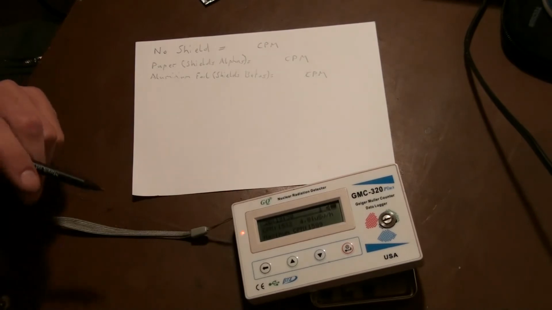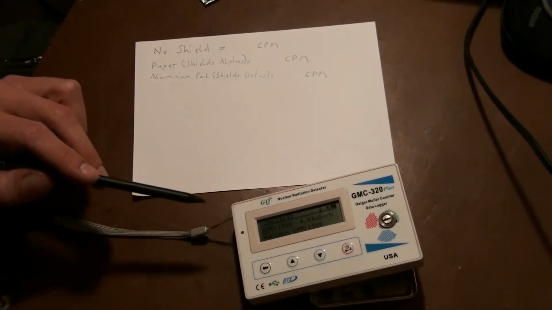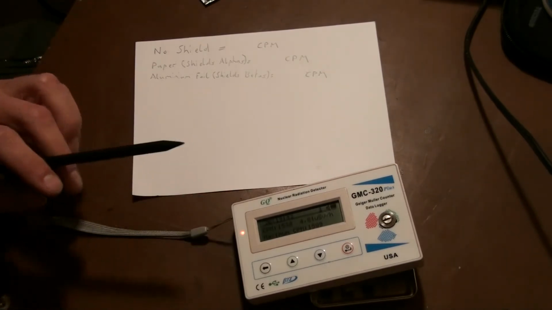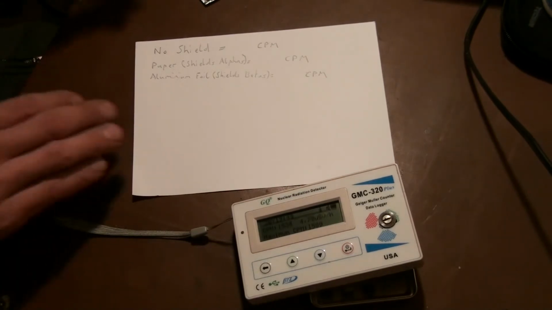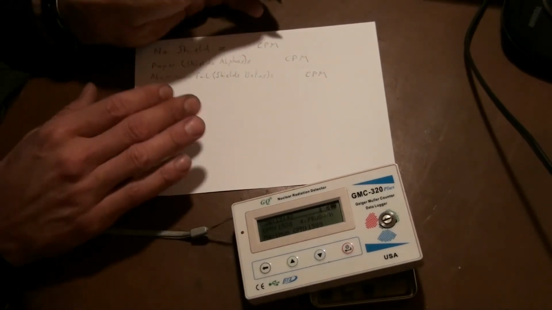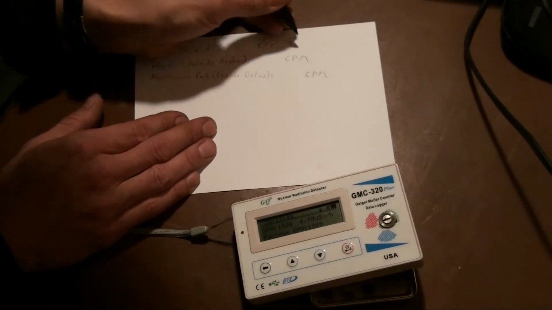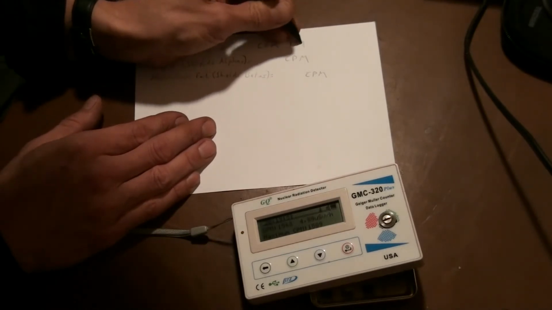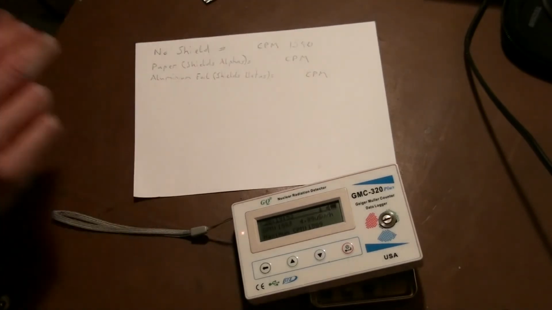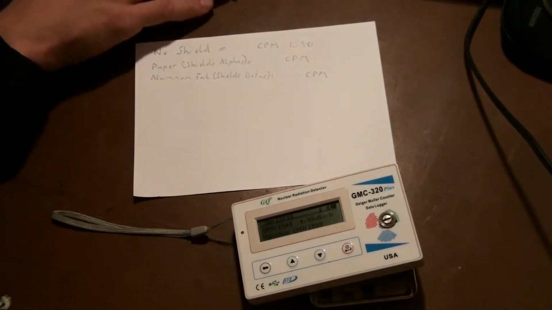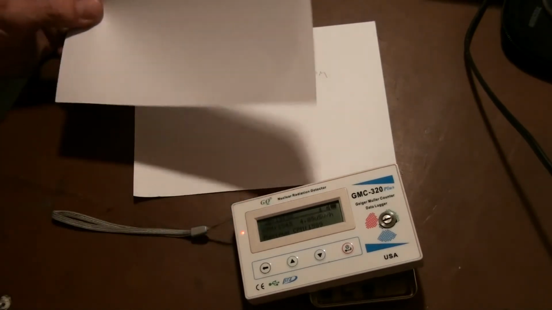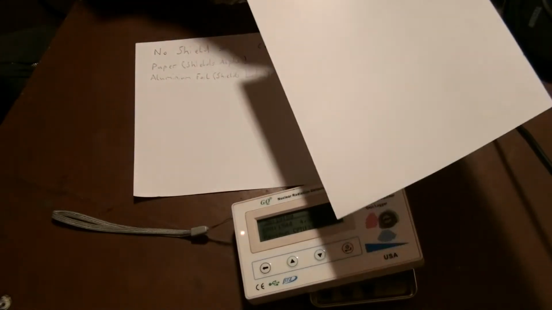Okay, I think we're at maximum. So we are around 1540 counts per minute, I would say, with no shielding. So let's write this down. 1540 more or less.